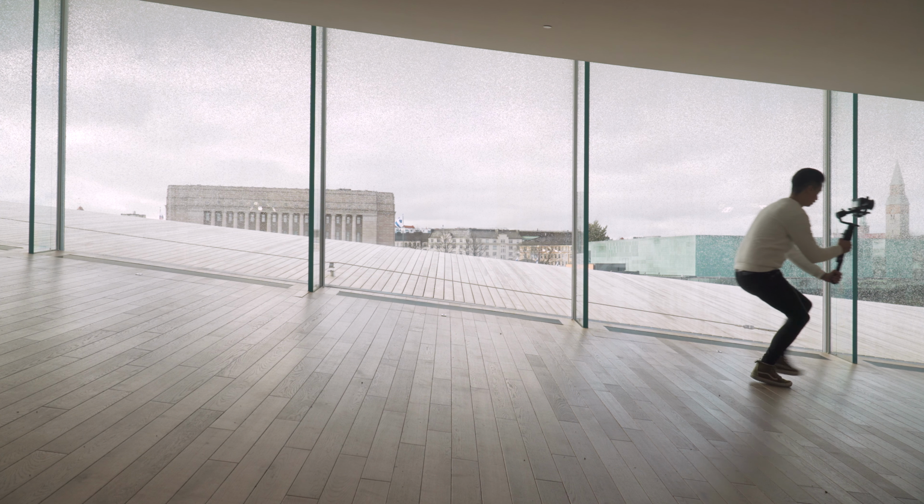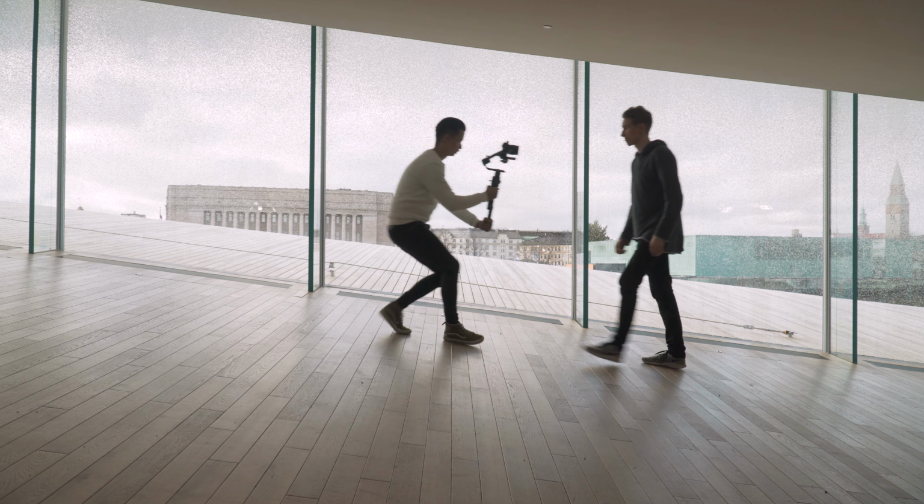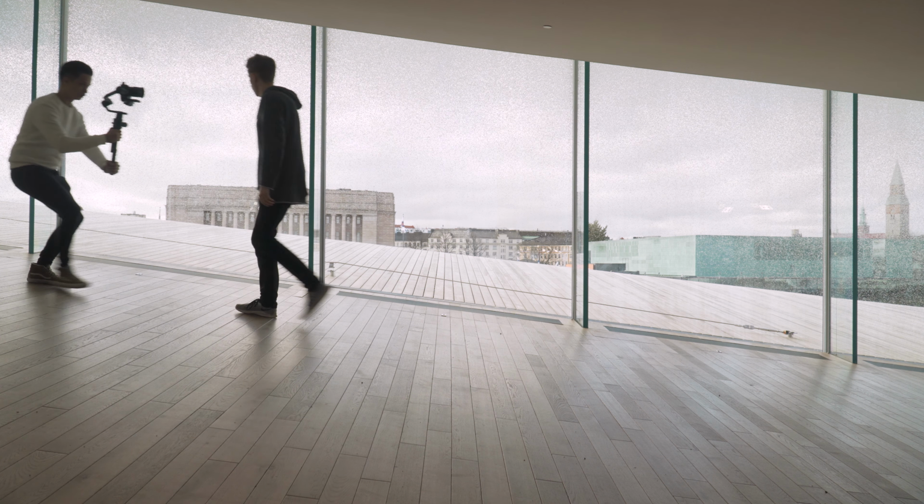Next we have the leading shot. I really like this shot because you can use it to reveal the character and show the character's emotions. It's a fairly simple shot, but at the same time it's a bit challenging because you have to do the ninja walk backwards and try to maintain the same distance and speed to the subject, and also make sure that you won't bump into other people or some obstacles.